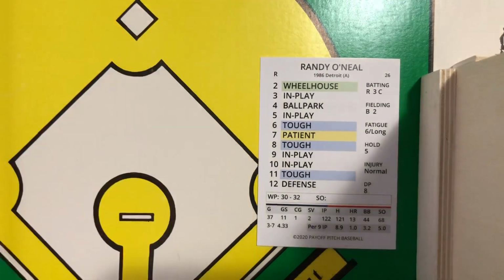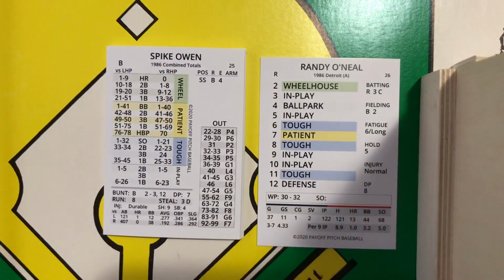Baylor holds. And with 2 outs, it'll be Owen with still 2 men in scoring position. O'Neill to the belt. Checks the runners. The pitch home to Spike. Grounded to Whitaker. Lou is going to flip to Evans, and that will retire the Red Sox.